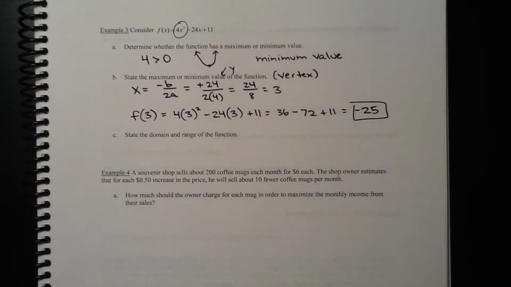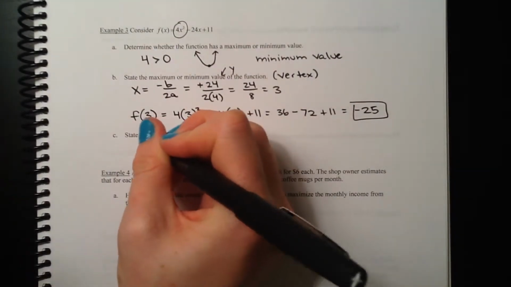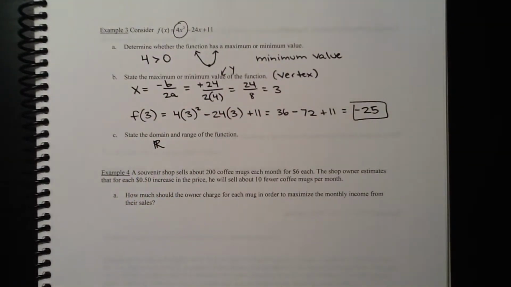Then, state the domain and range of the function. The domain is all reals. Every single parabola, every single time, the domain will be all reals. That will never, ever, ever change. So that's always the domain for parabolas.